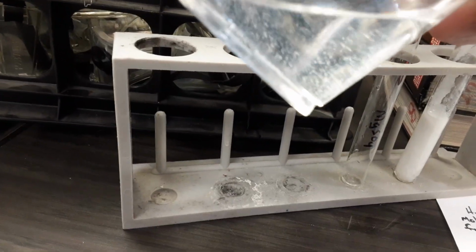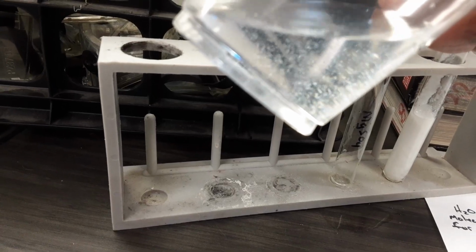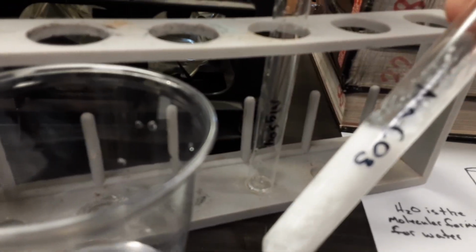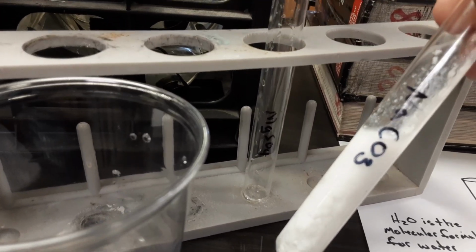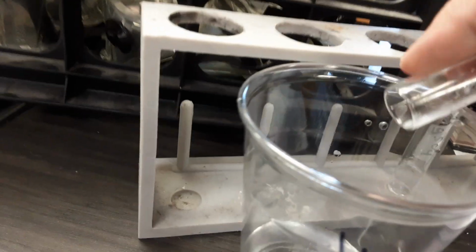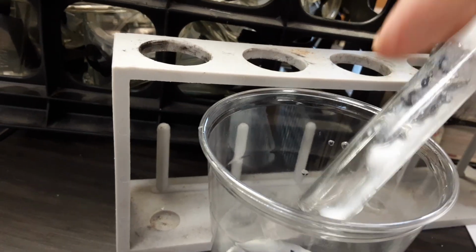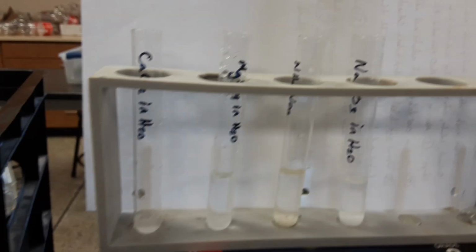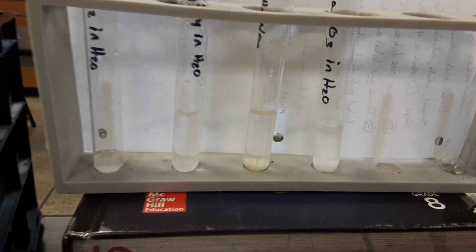If we let this sit still for a while, those solid particles will settle to the bottom because they are more dense than the liquid. But we have evidence of a chemical reaction in this case, and this is not an example of dissolving, it's an example of a new substance being formed. So whenever a new substance is formed, that's a chemical reaction. But mixing and dissolving is not evidence of a chemical reaction.